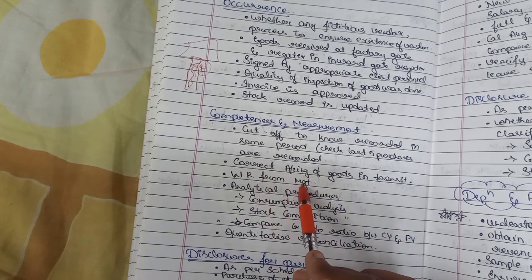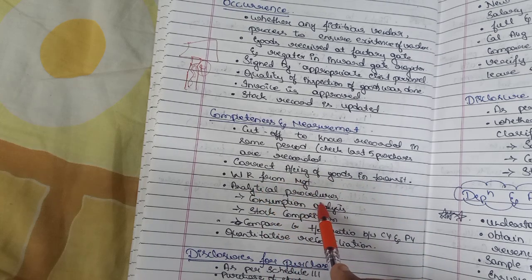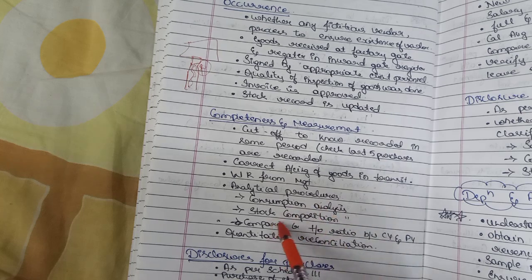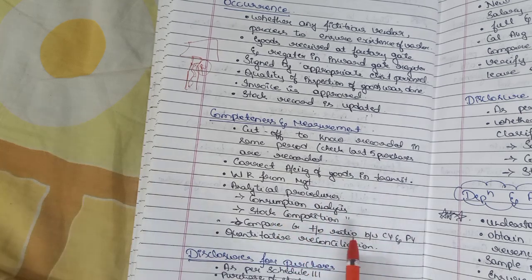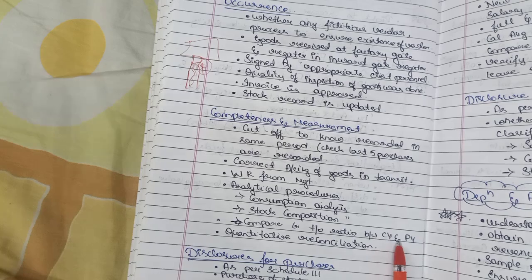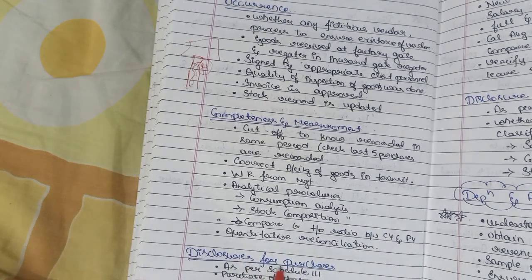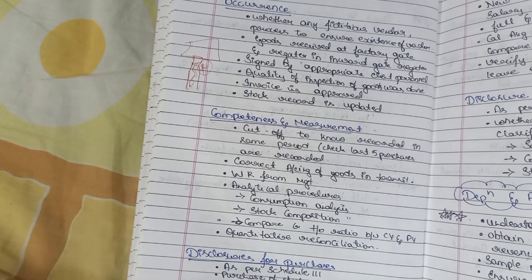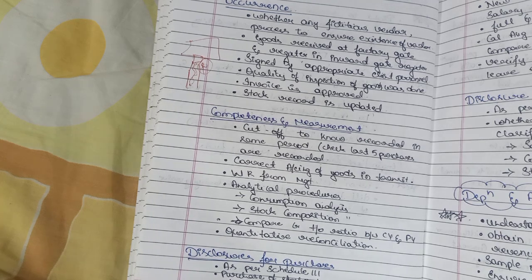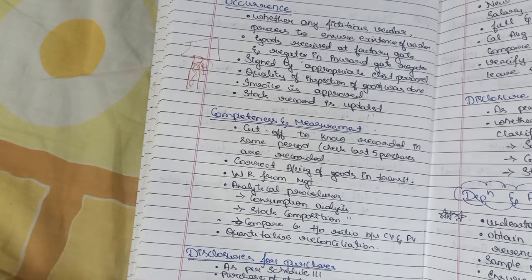Written representation from management. Analytical procedures like consumption analysis, stock composition. Compare creditor turnover ratio between current year and previous year. Quantitative reconciliation. Disclosures for purchases are as per Schedule 3. Purchase of stock in trade separately shown. Changes in inventory, work in progress, and finished goods have been disclosed.